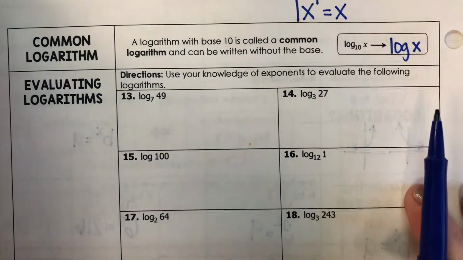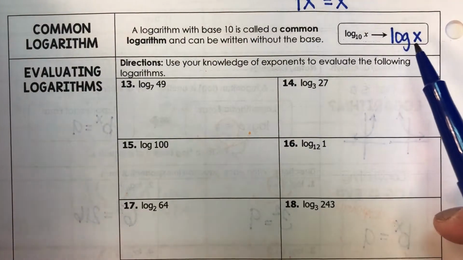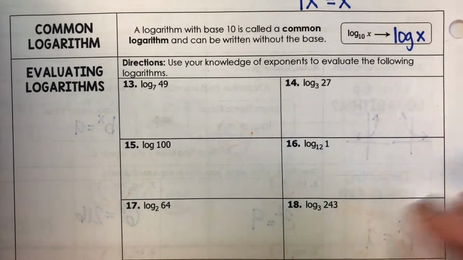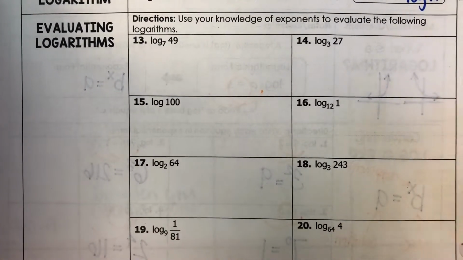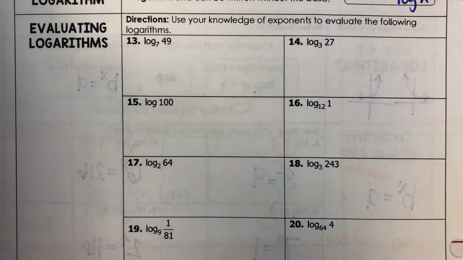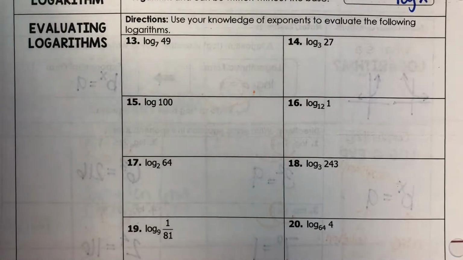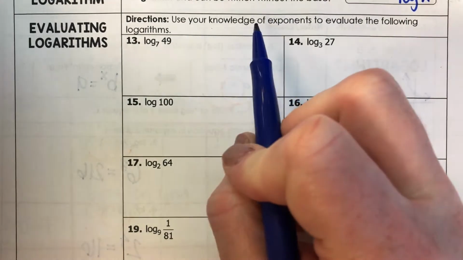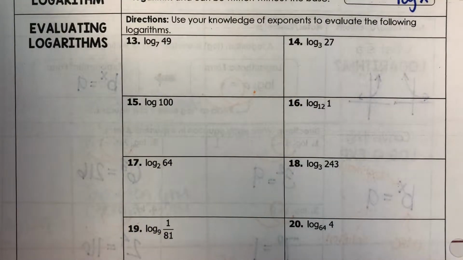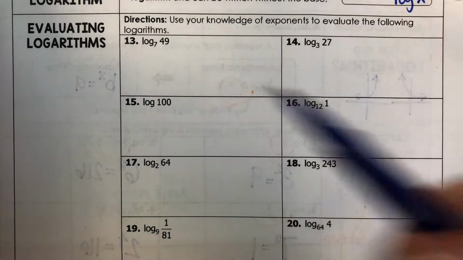Okay? So what we're going to do, we're going to take that information and we're going to learn how to evaluate logarithms, okay? Now these are very simple ones. They can be done without a calculator. So that's what we're going to do, okay? It says use your knowledge of exponents to evaluate the following logarithms.